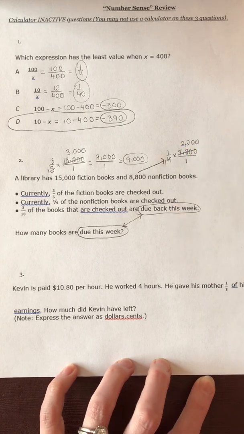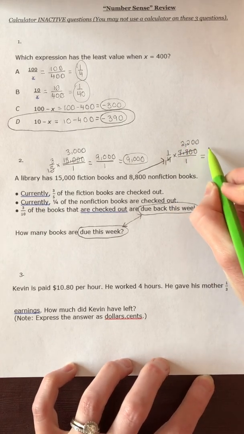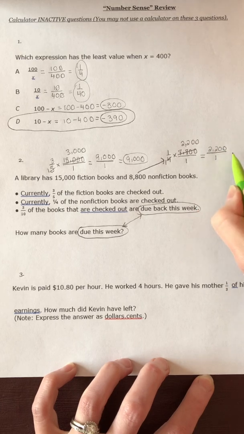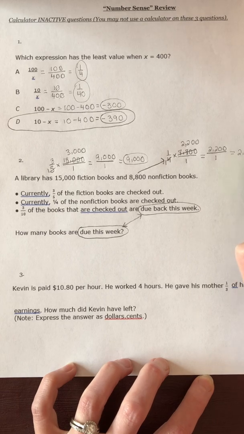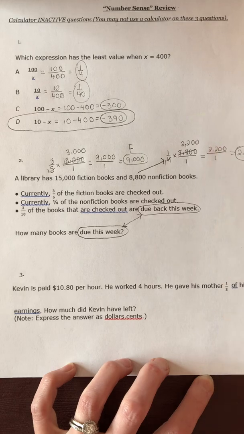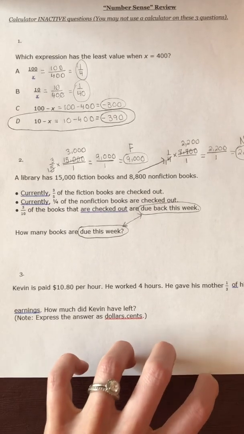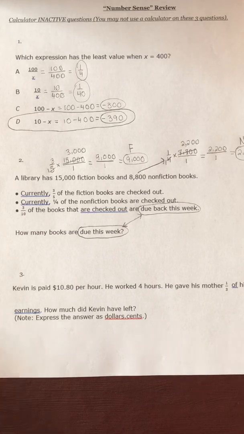So that gives me 2,200. So when I multiply those, I get 2,200 over 1, which then is the same as just 2,200. Okay, so this is the number of fiction books. I'll just put F. Nonfiction in F. That's the number of books that are currently checked out.